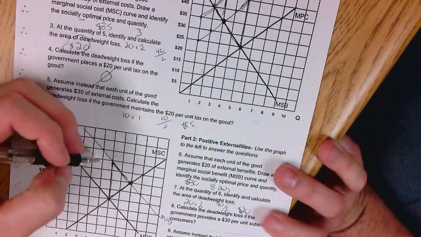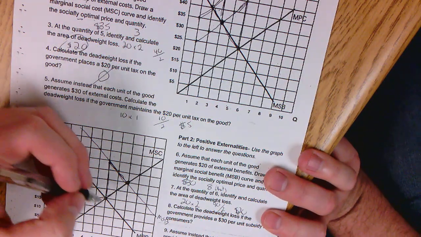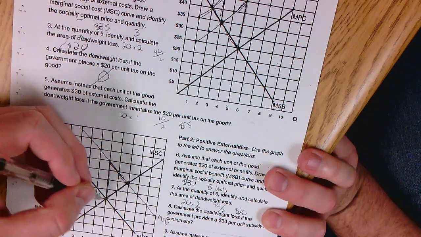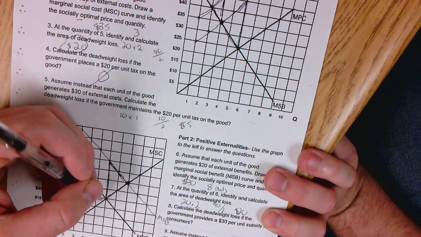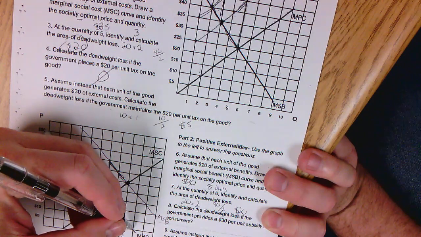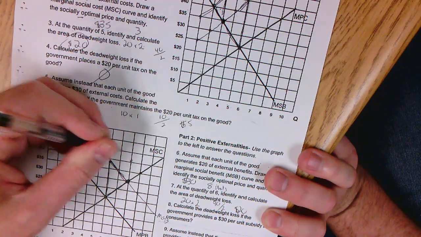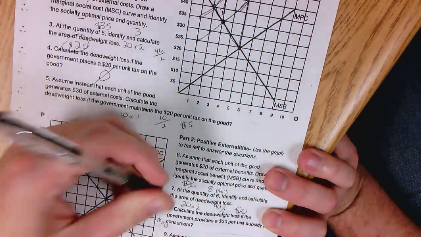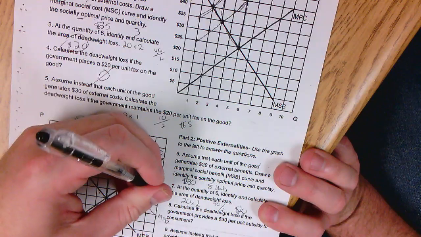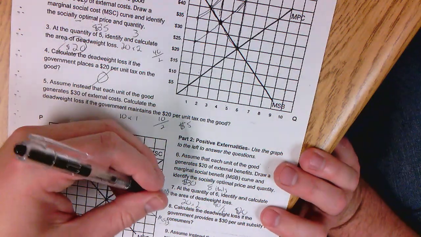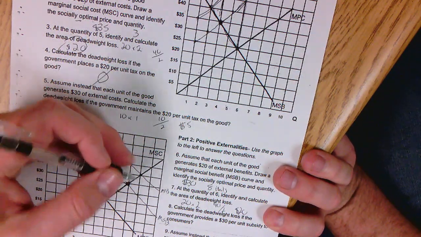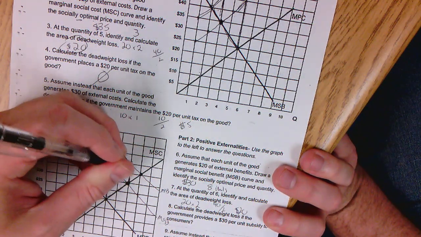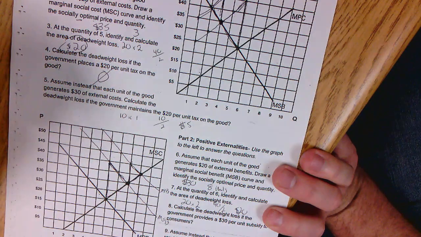Now calculate the dead weight loss if the government provides a $30 per unit subsidy to consumers. So here we're going to overshoot the mark a little bit, right? If we're raising this private benefit by giving consumers $30, that's going to shift this entire curve up by 30. So that's the 20 plus the 10, so we're here. All right, so now we've got our new marginal private benefit. Now our private benefit is higher than the social benefit. So we are producing here, society wants to produce here, we're going to have dead weight loss again. Again, it's going a little bit overboard, but it's just getting you practice with working with the dead weight loss.